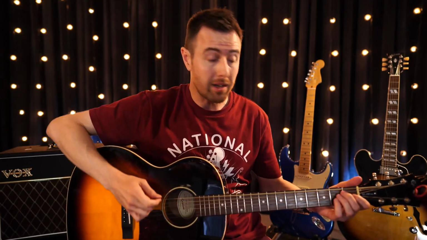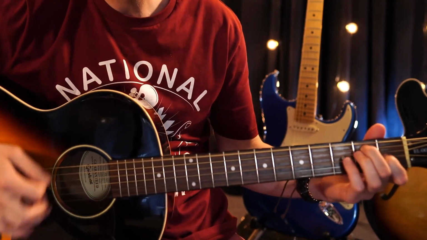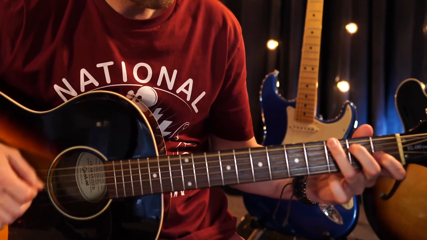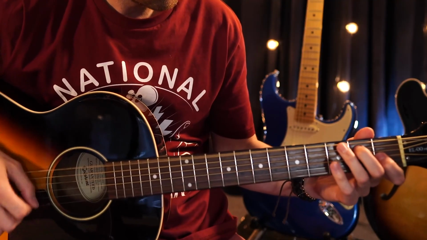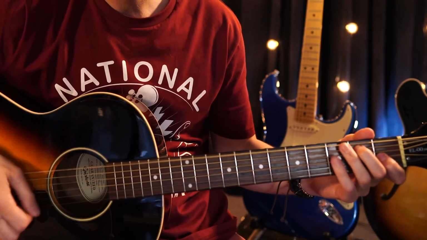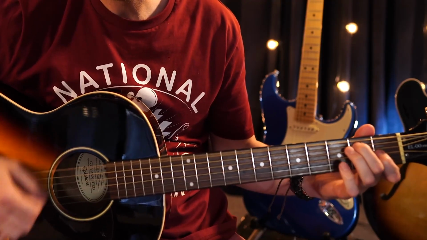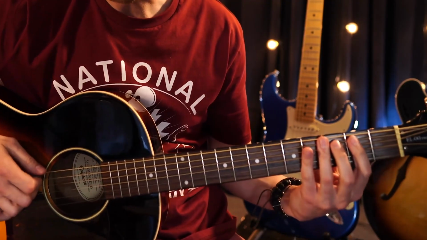Then any G notes that you add in there are going to work. So I'll show you an example. See how I'm just hammering on that G? It always works.